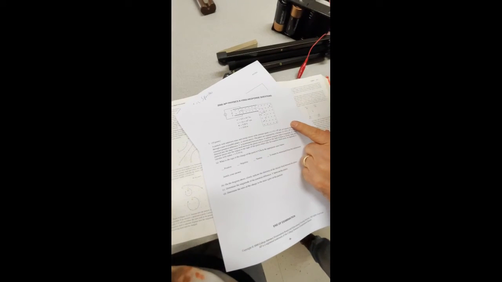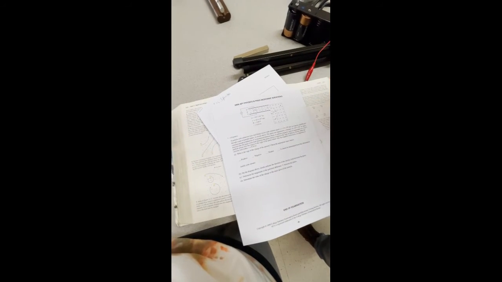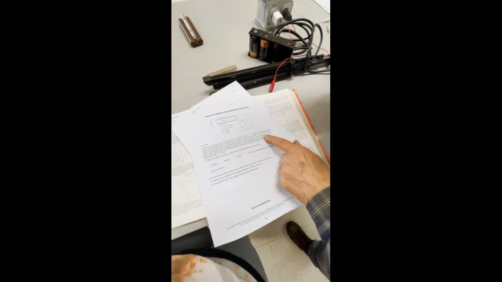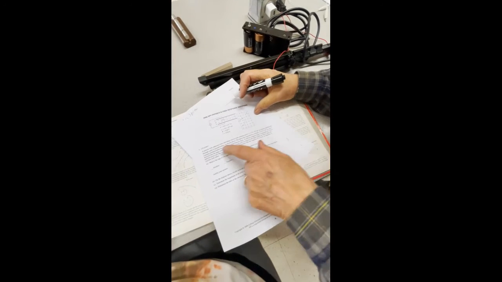A particle with unknown mass and charge moves with a constant speed of that much as it passes undeflected through a pair of parallel plates, as shown above. That looks like a capacitor. The plates are separated by a distance of that, and a constant potential difference is maintained between the plates. So we've got the voltage, we've got the distance, and we can get the intensity of the electric field from that, yes?